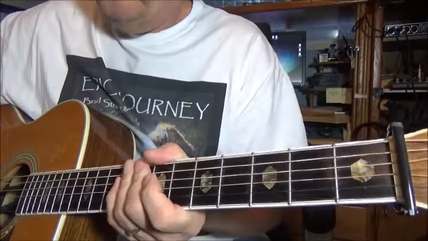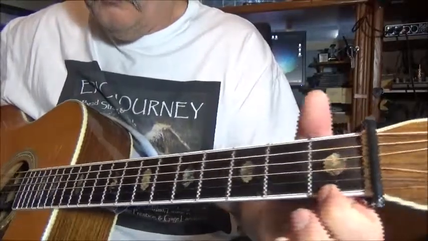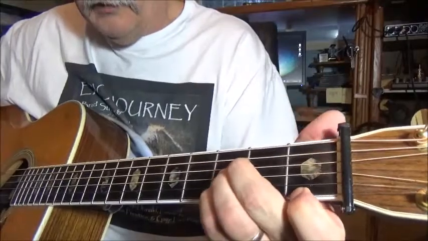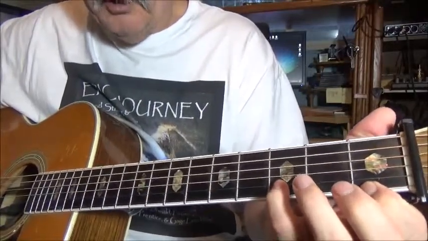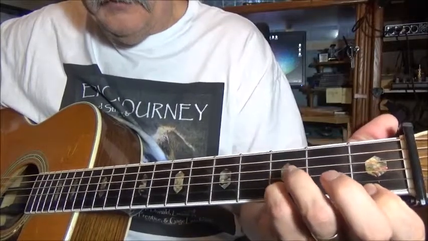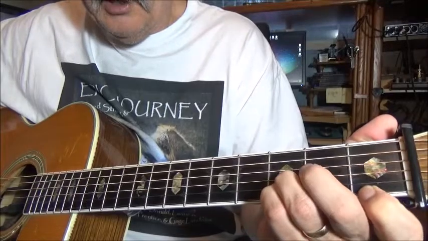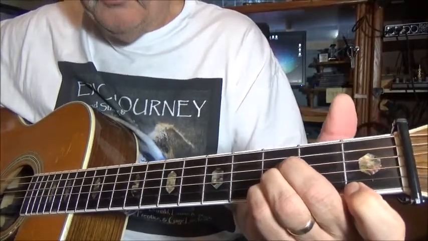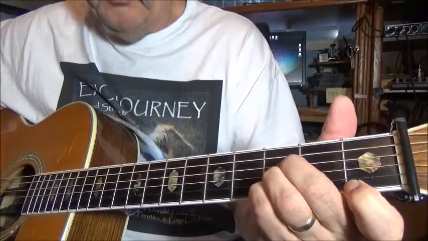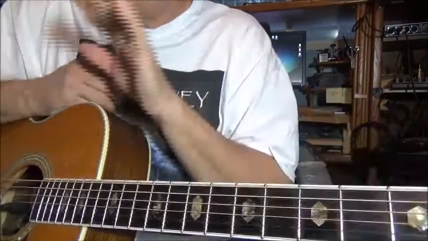And then is B. B is first string, first fret with your pointer finger. And then it is second string, third fret with your pinky. Third fret, third string with your ring, and third fret, fourth string with your middle finger. So those are the 3 chords.